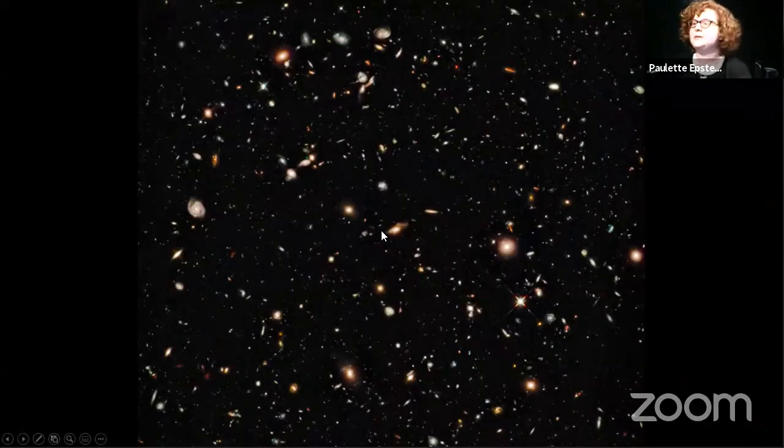If we look at this image from the Hubble Space Telescope, this took a very small area of the sky and it looked at it for the equivalent of a couple of weeks. And what it saw in that area of the sky were not just stars, but galaxies.